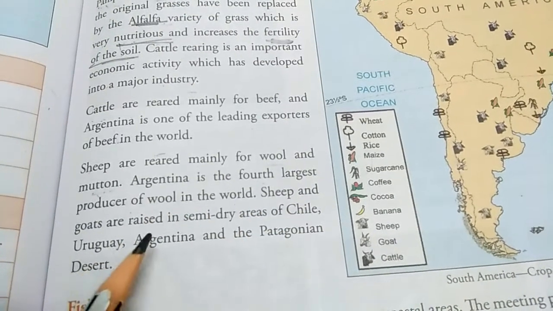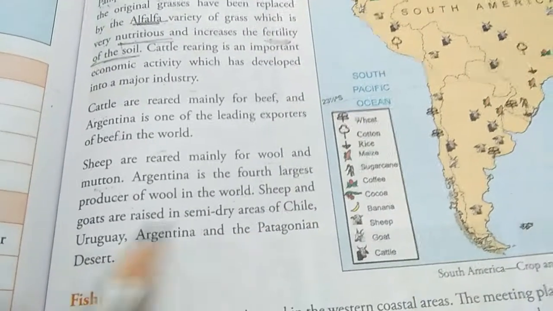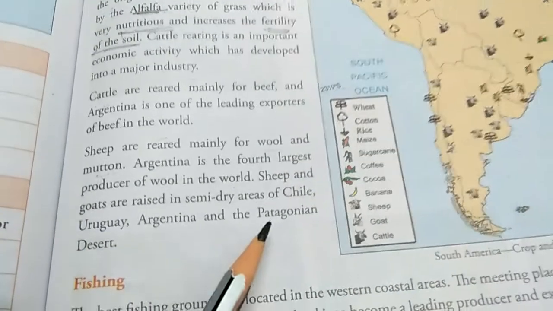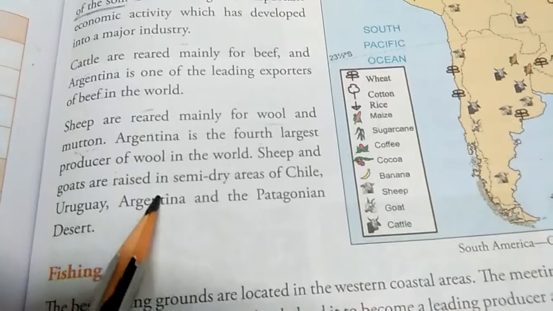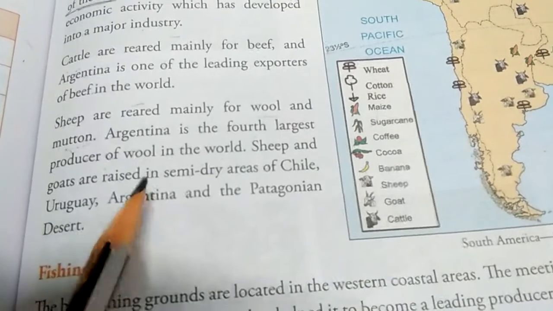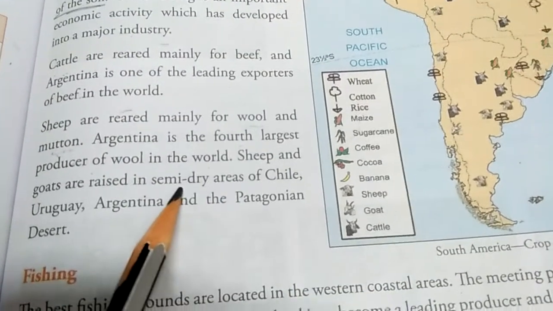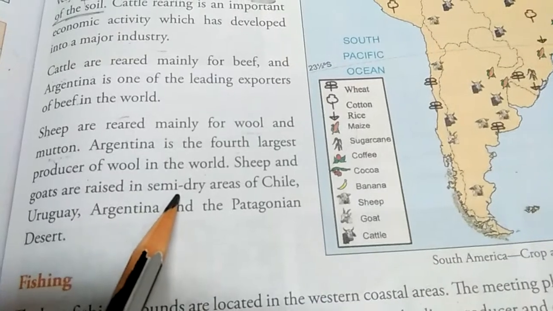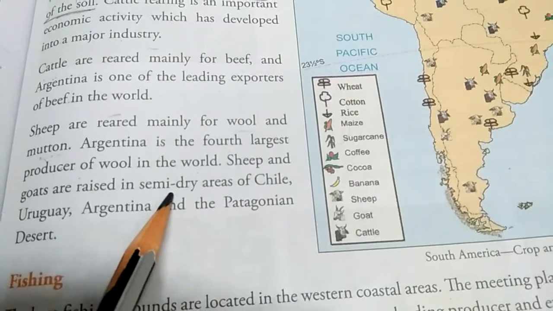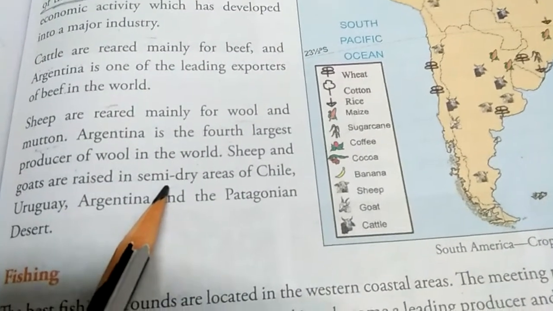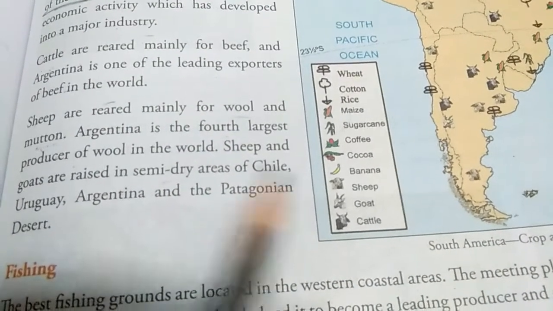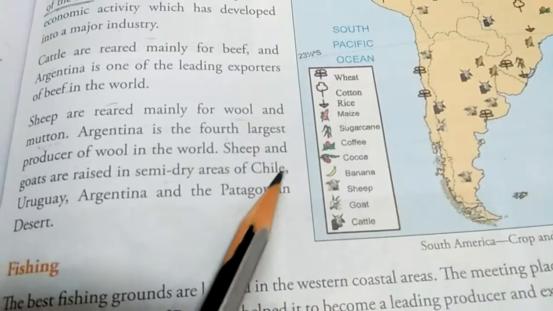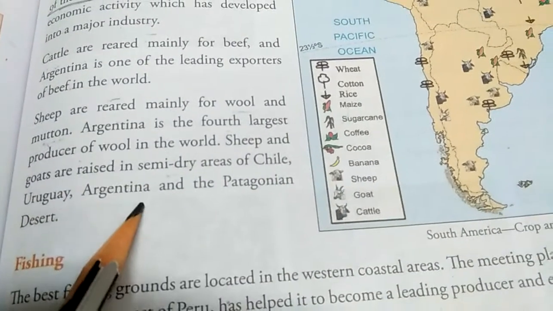Then sheep and goats are raised in semi-dry areas of Chile, Uruguay, Argentina, and the Patagonian desert. So these are the places where sheep or goats are kept in semi-dry areas where not plenty of moisture is there, that is, less water is available. So semi-dry, not dry, but not plenty of water either. Semi-dry areas of Chile, Uruguay, Argentina, and the Patagonian desert.